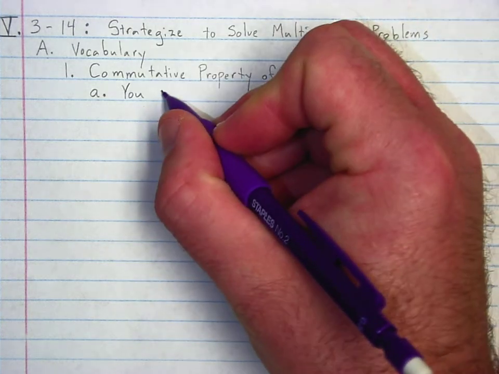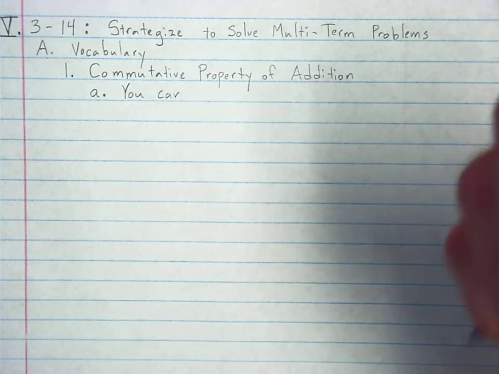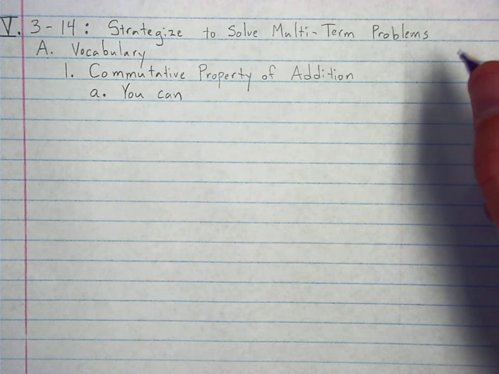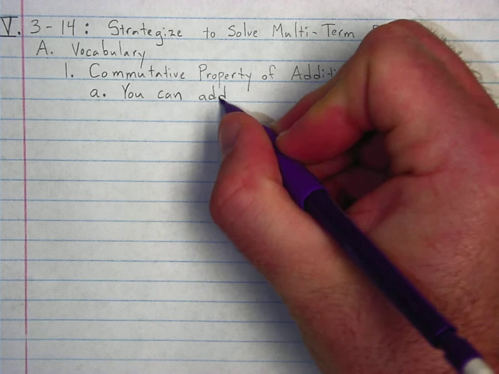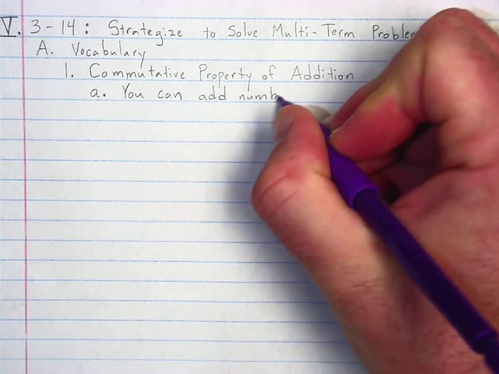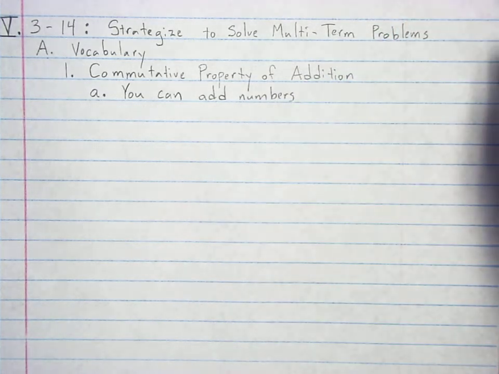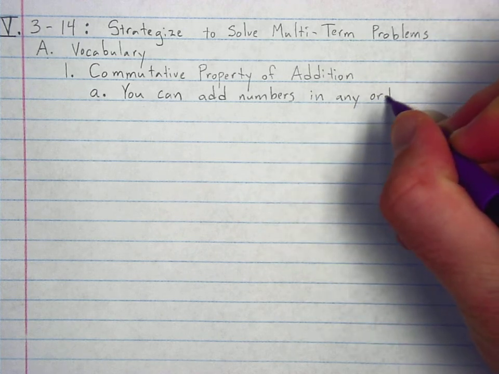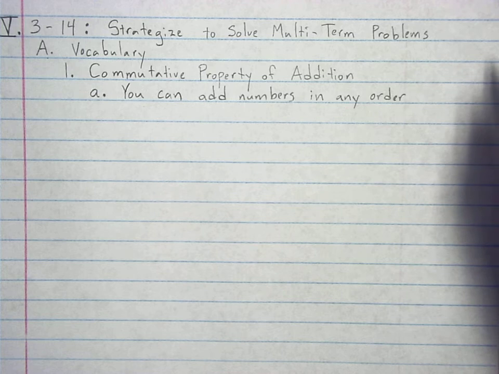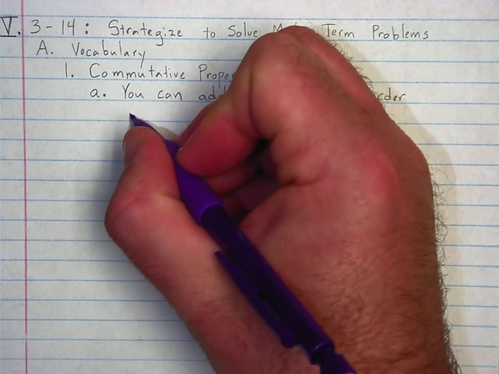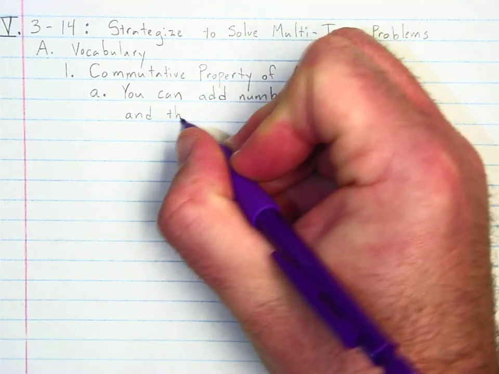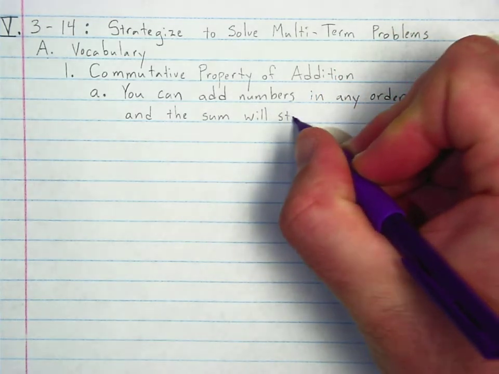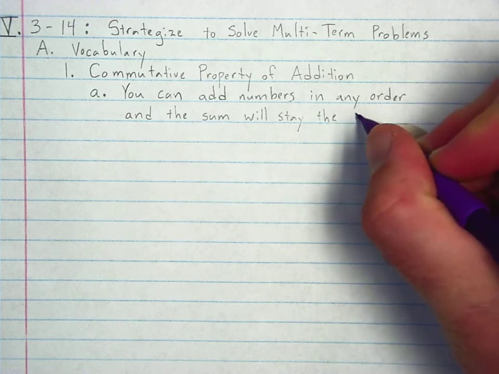Commutative property of addition says you can, break your pencil, there we go, you can add numbers in any order, and the sum will stay the same.